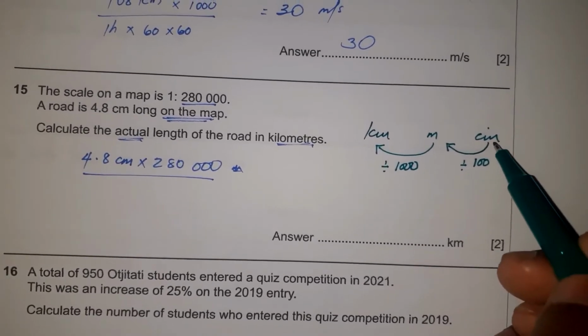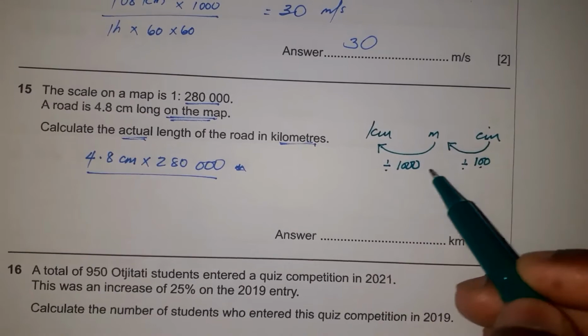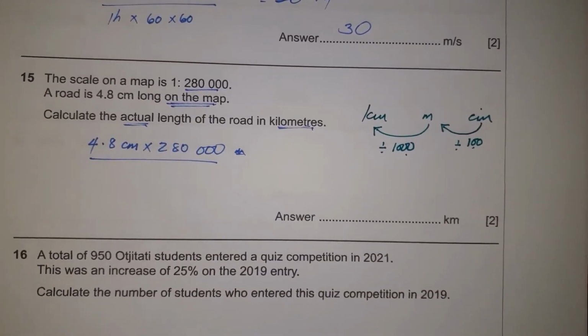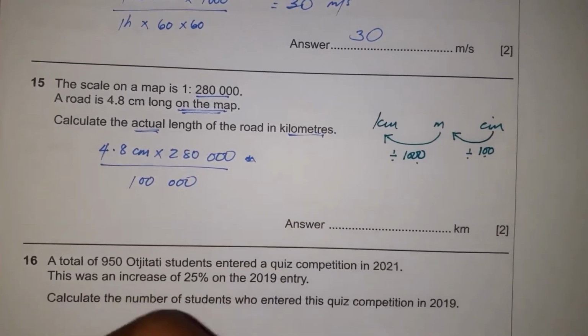So since we want to go straight from centimeter to kilometer, we divide by 100,000.